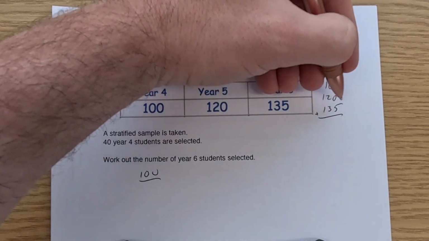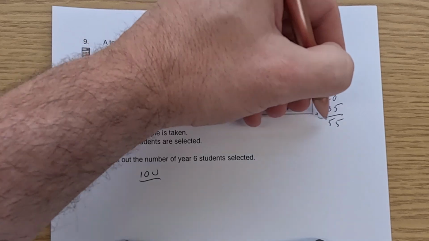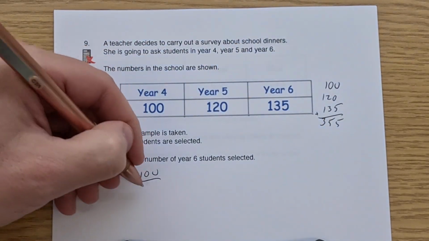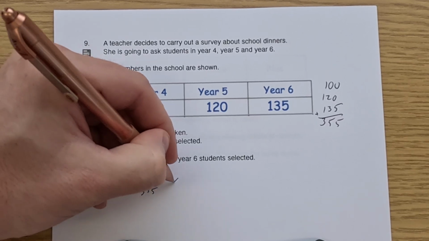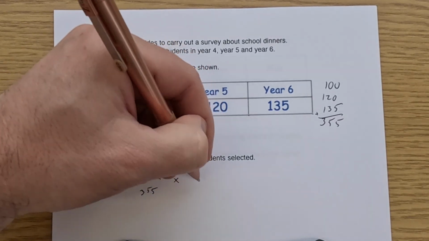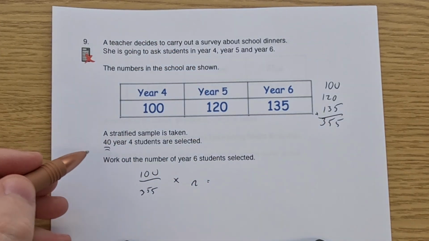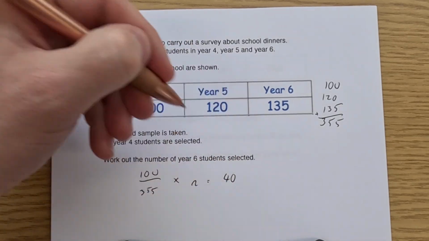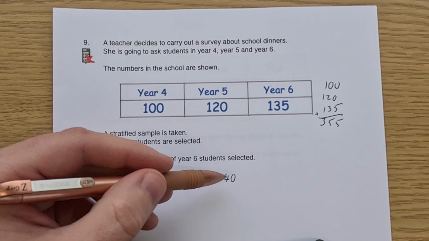So 0 plus 0 plus 5 is 5. 0 plus 2 plus 3 is 5. And 1 plus 1 plus 1 is 3. So there's 355 students altogether in those 3 year groups. So 355 multiplied by the sample size, which I'm just going to call n for the moment. But we know for year 4 that's equal to 40 because 40 students are surveyed. So the number in the category divided by the total times the sample size is equal to 40.